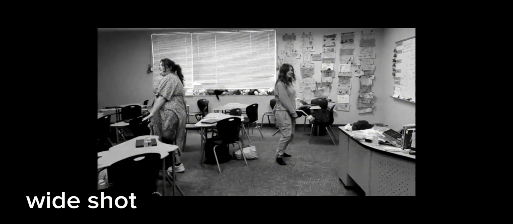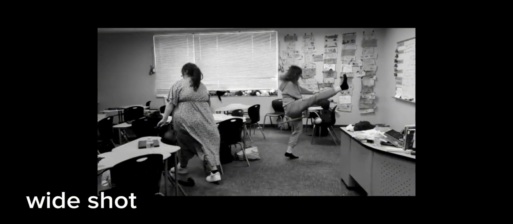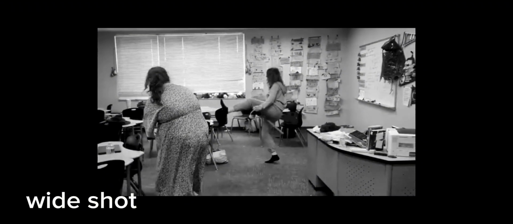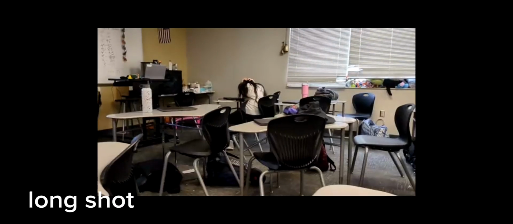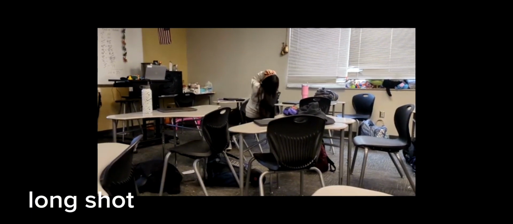Wide shots are meant to capture multiple people with a good view of the surroundings as well. This lets the viewer have visual context about how characters relate to their surroundings, which as you can see is just total buffoonery.